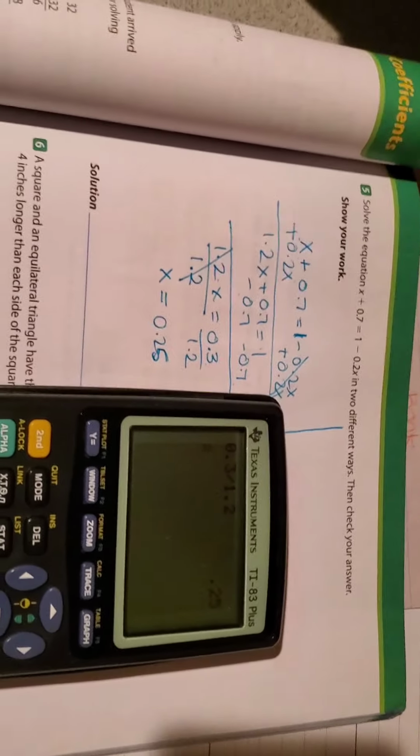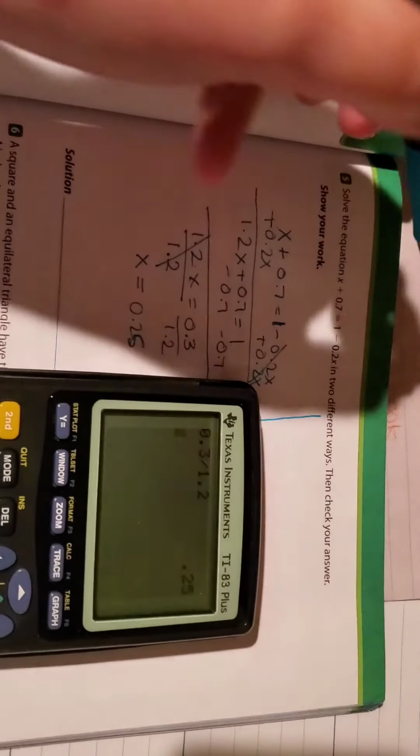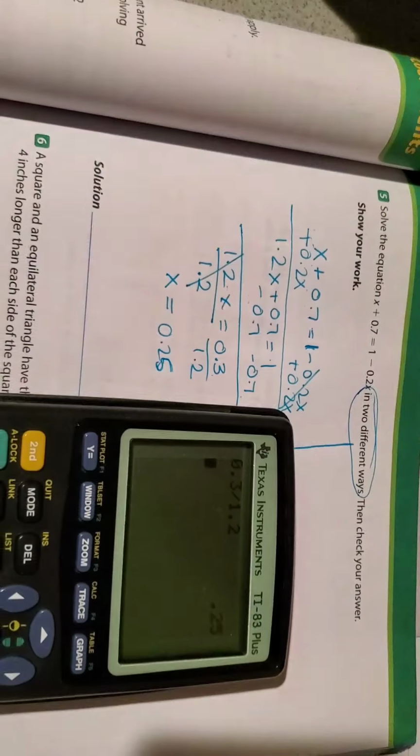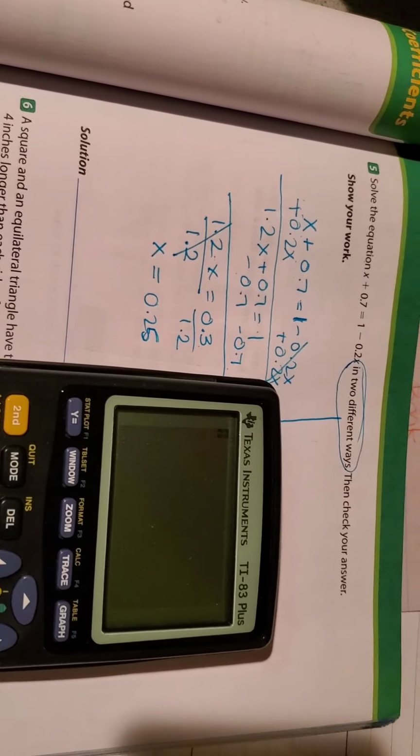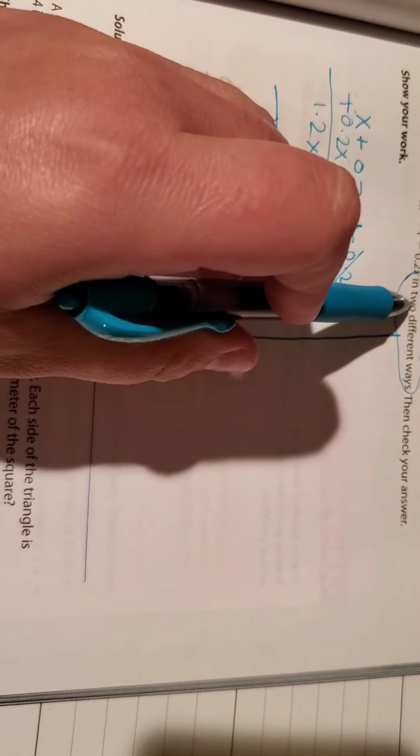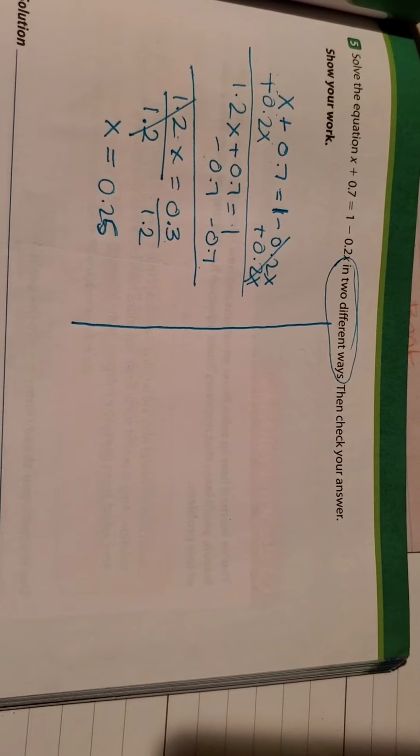Let's now remember, solve in two different ways. That's why I drew a line down my paper. So we're going to have to try and do this another way, which is one form of checking our answer. The other form of checking our answer would be to plug this in up here, but they want us to show our work in two different ways.